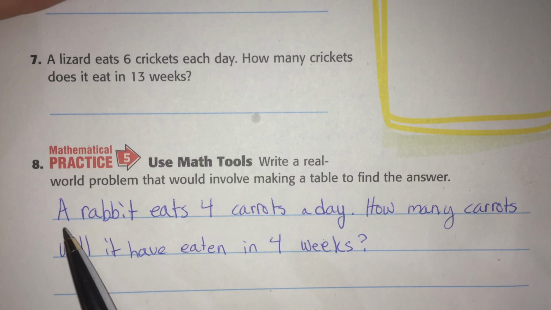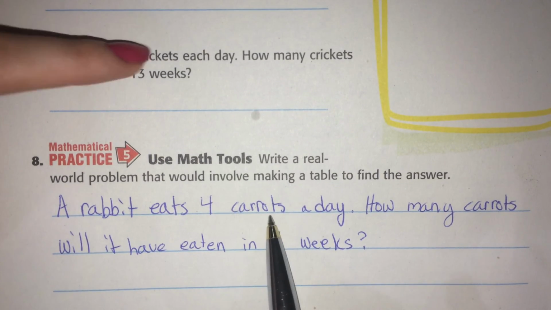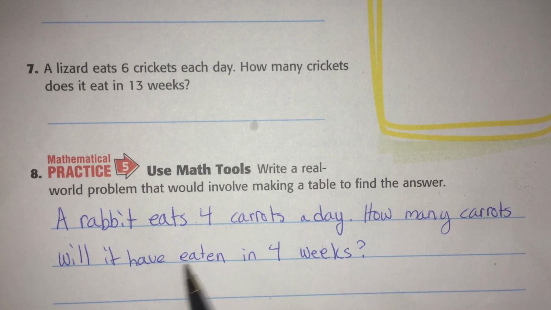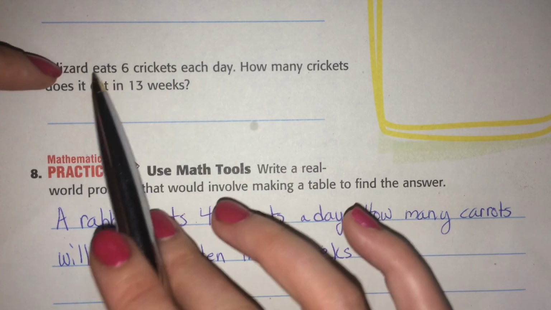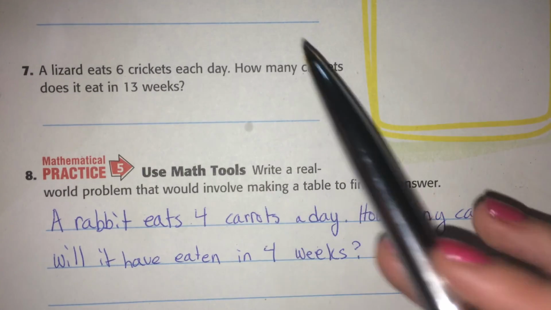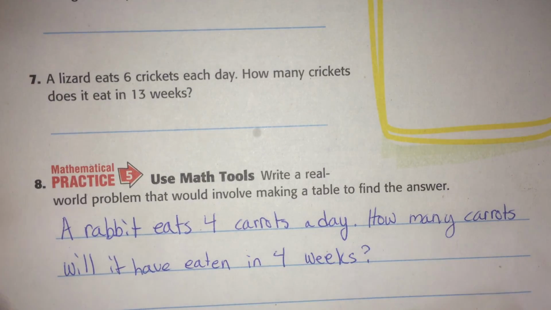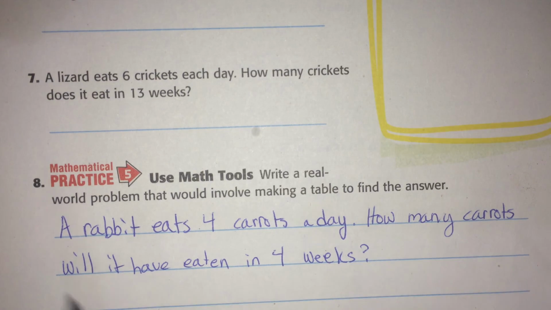So look how similar these are. A rabbit eats 4 carrots a day. How many carrots will it have eaten in 4 weeks? So it's very similar in structure. So you can pick a word problem that you like and then just replace the words and the topic and use the structure they give you to write your own.